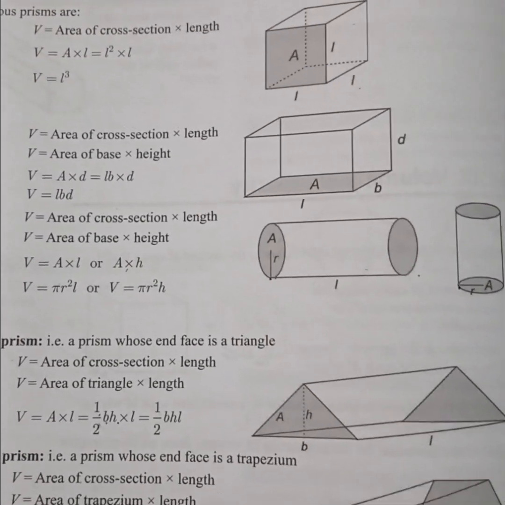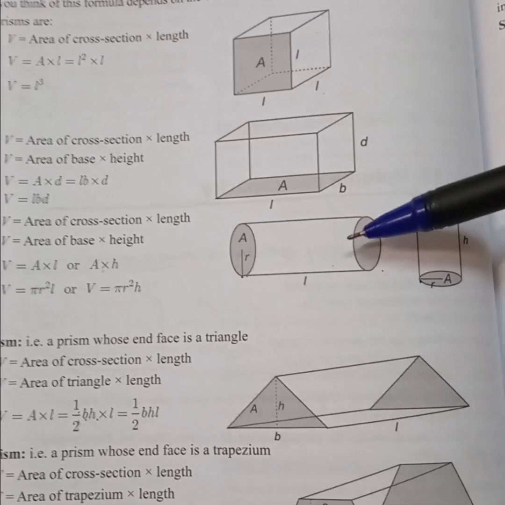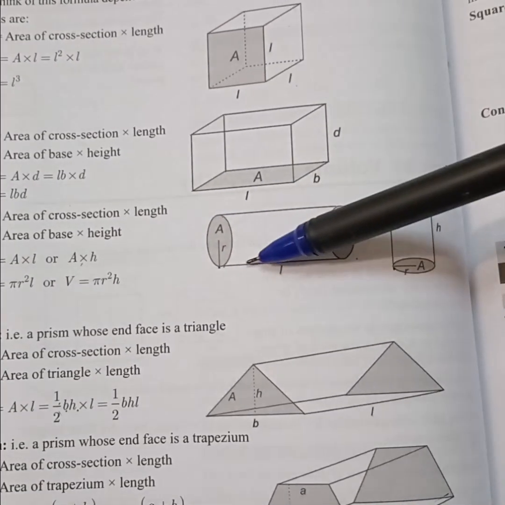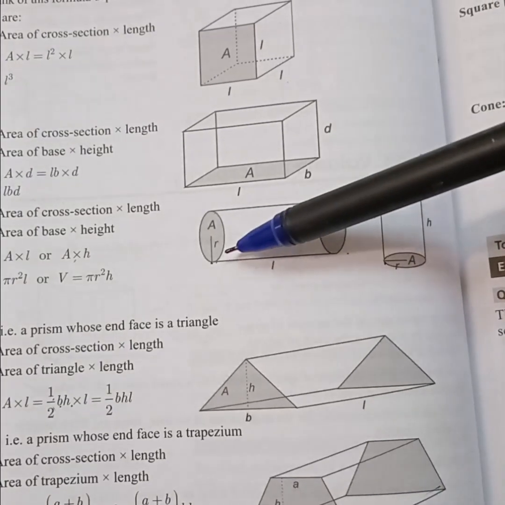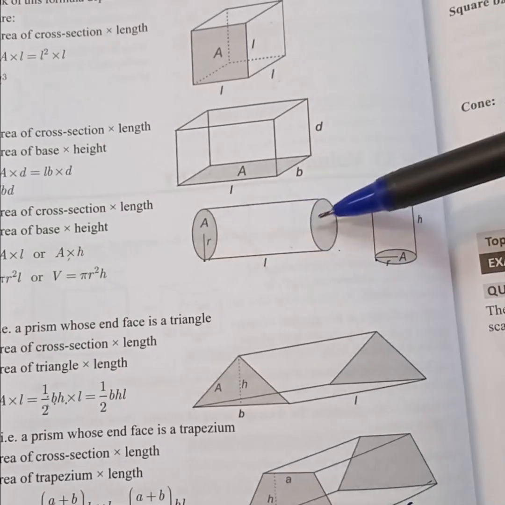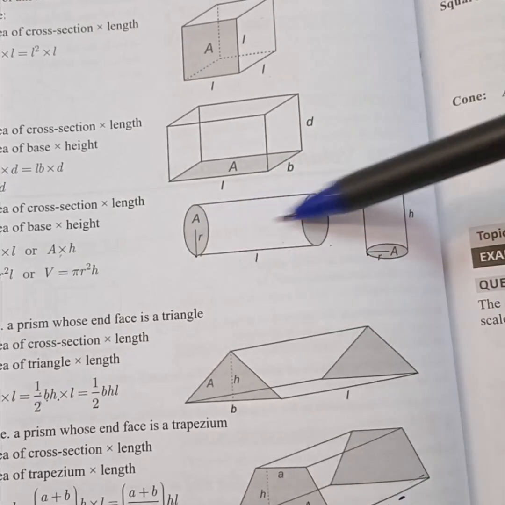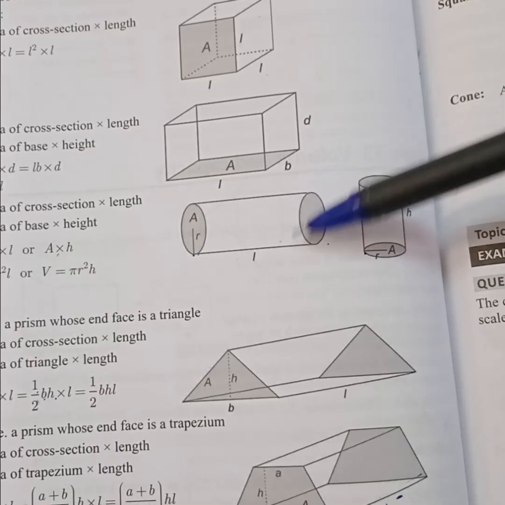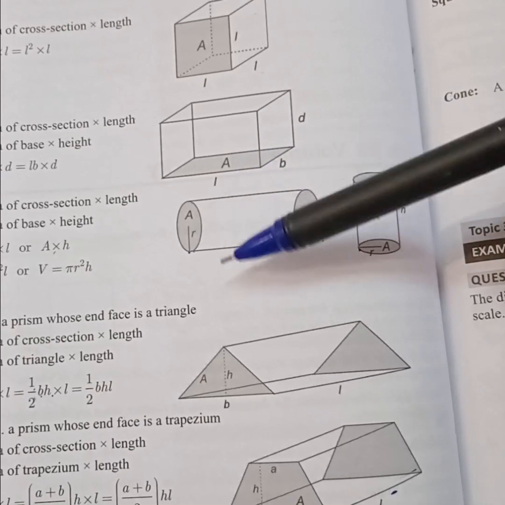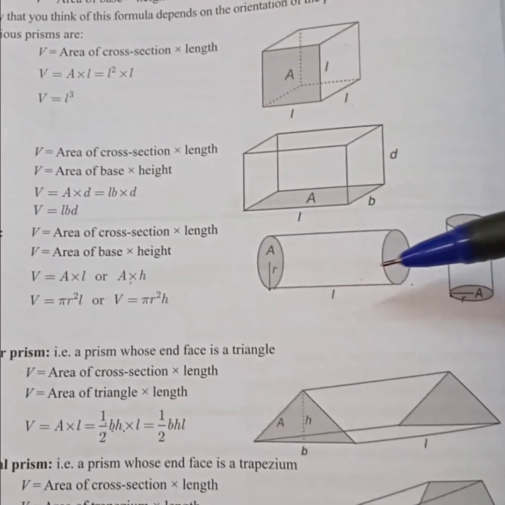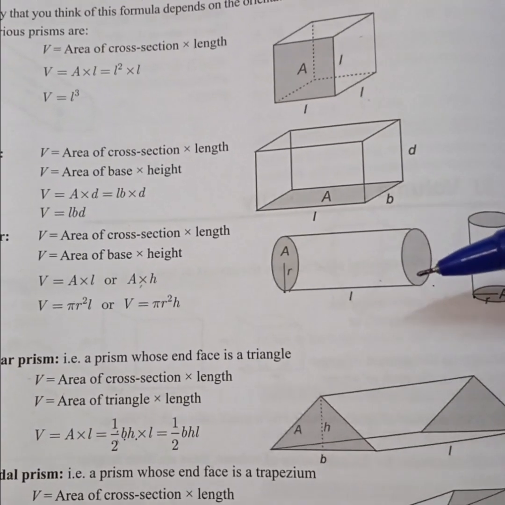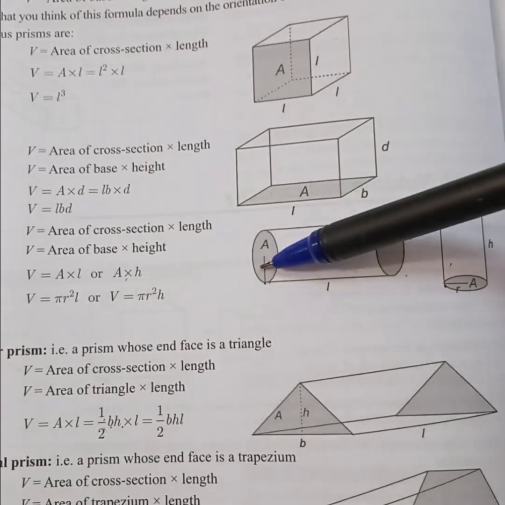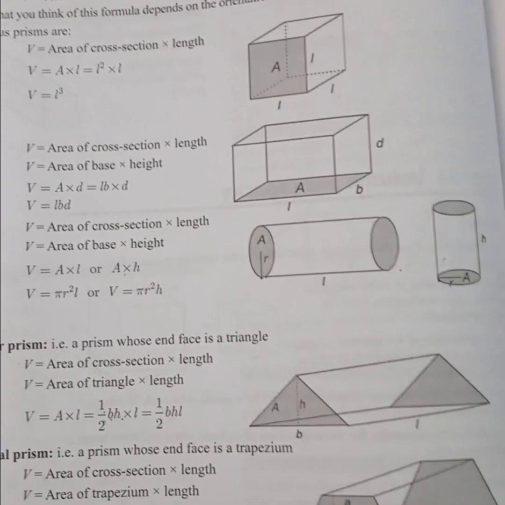Those are your cross sections. You can experiment by cutting. If you cut along this line, you'll find that you have rectangles with a smaller one at the first, and then in the middle you'll have a bigger rectangle, and then you go smaller rectangles again. But if you cut down this way, you'll see circles all the way. So circles are your cross sections. That means the length is the distance between the two circles on the two opposite ends of the shape.